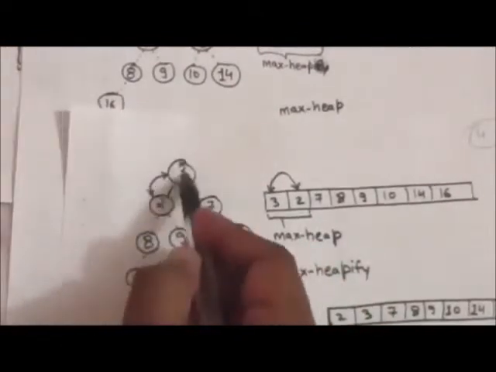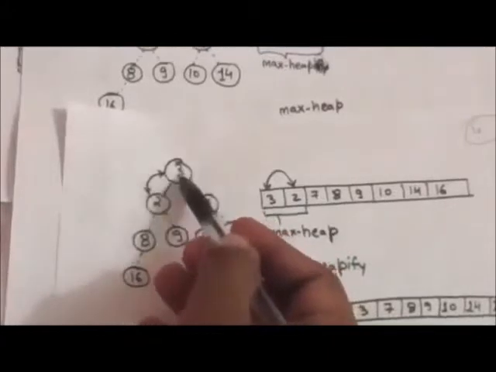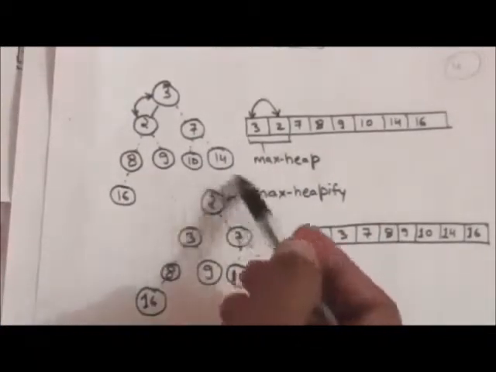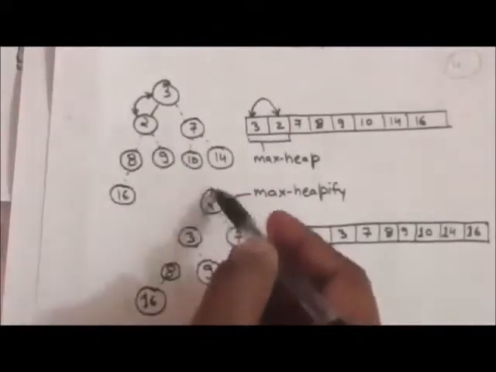Now the largest element of max heap is at root. So we will exchange root with the last element of max heap. This element 2 is the last element of max heap, right? We will exchange 3 with 2, right? Now after this we will decrease the size of max heap by 1, right? Then 2 will become the root, and we have decreased the size of max heap by 1, right?